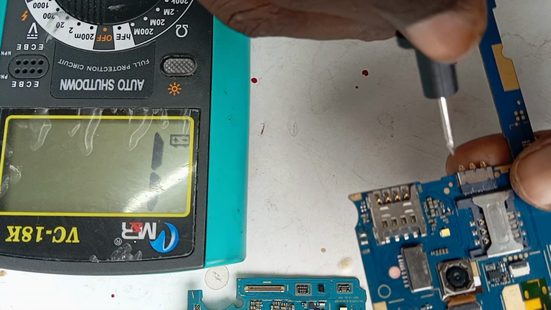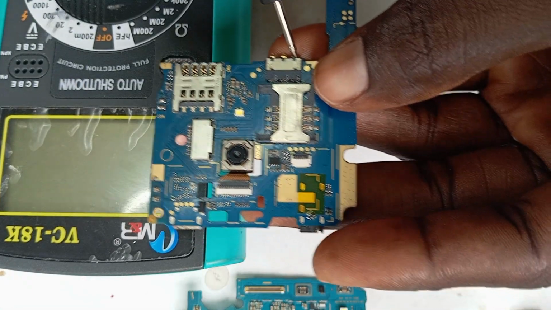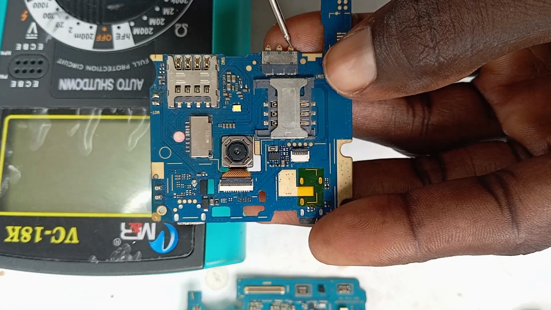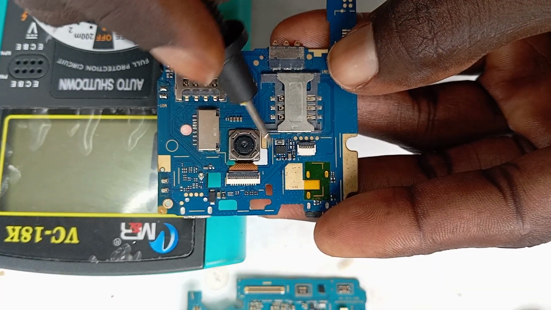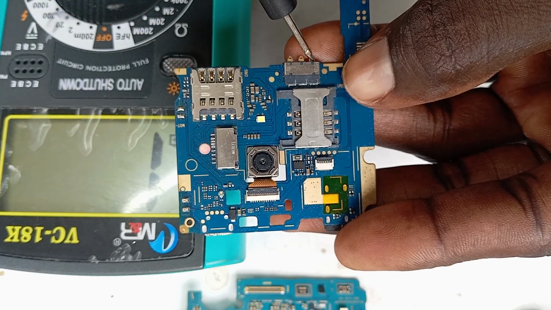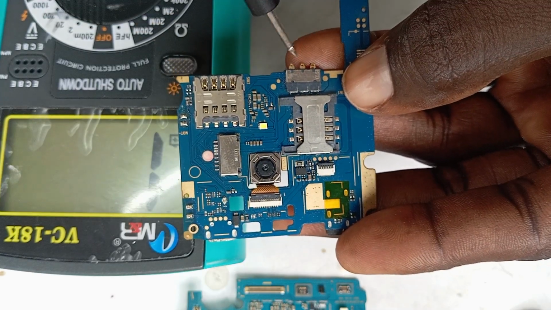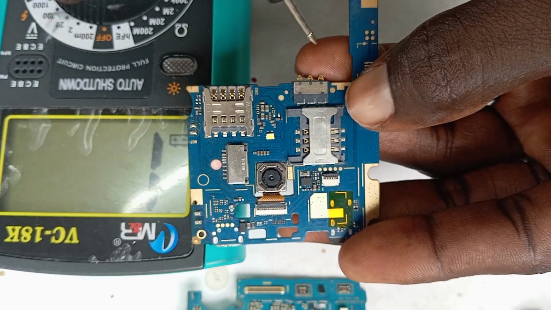So you can test it by checking the reading. If you see that the reading is the same, it means that those points are connected. That is the charging IC, because from here, the voltage comes to the positive side of the battery connector. So I hope everything I said is understood.